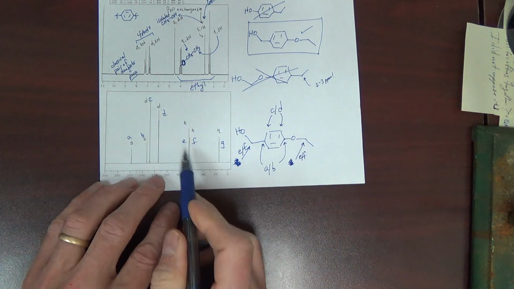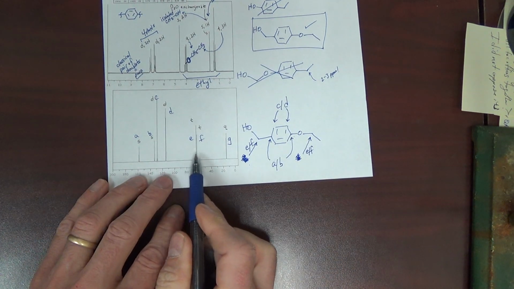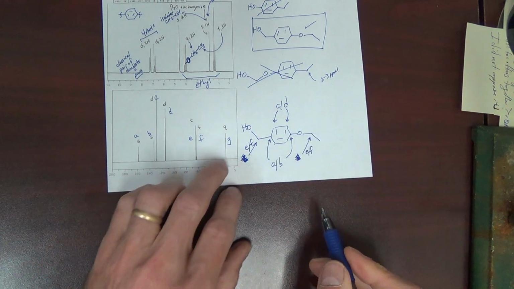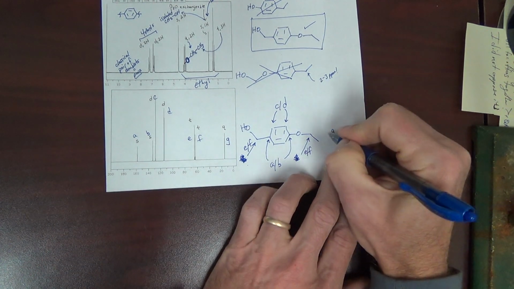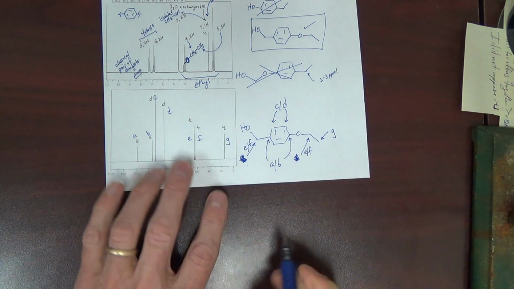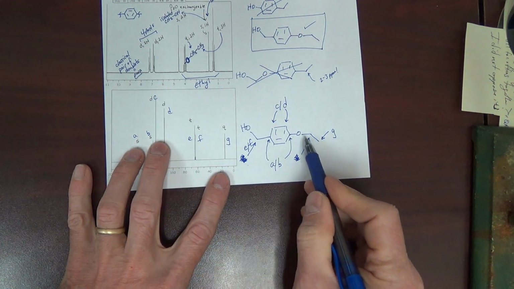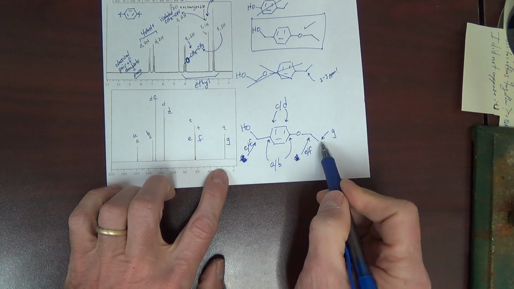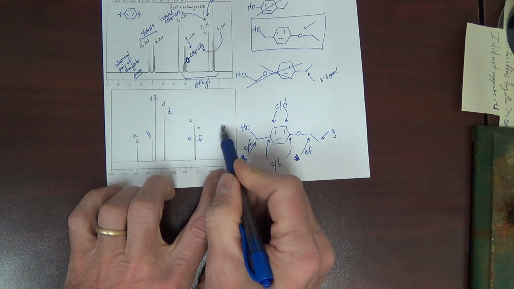I don't know which is which. They're so close you can't hardly distinguish them. One of these is E, one of these is F. G would be the one furthest away from oxygen, most upfield. If we had splitting, that carbon would be a quartet.